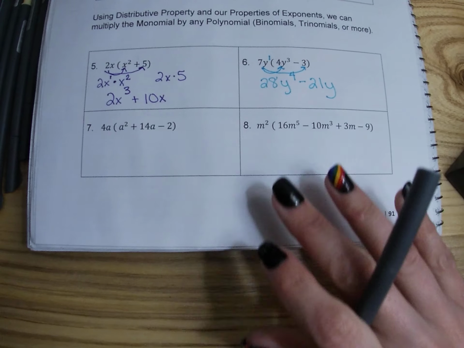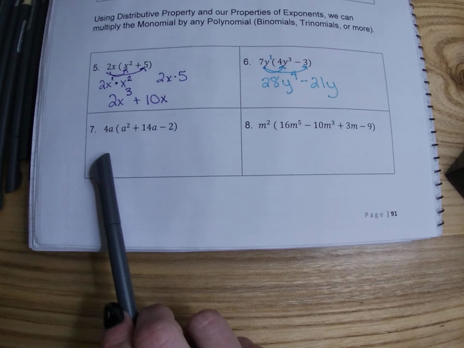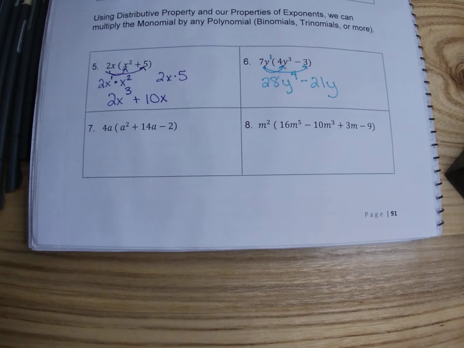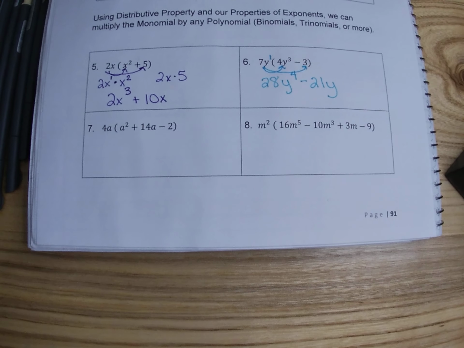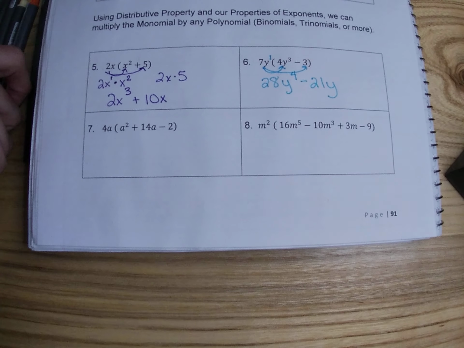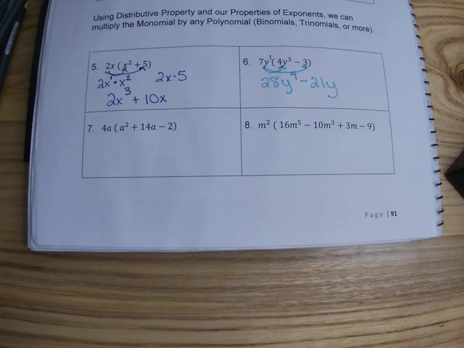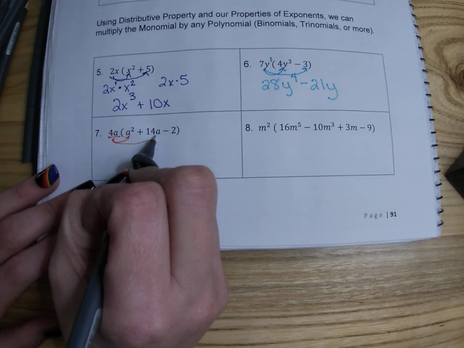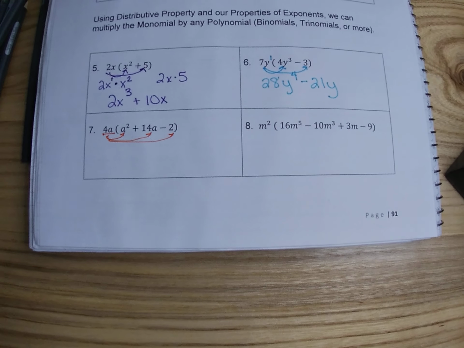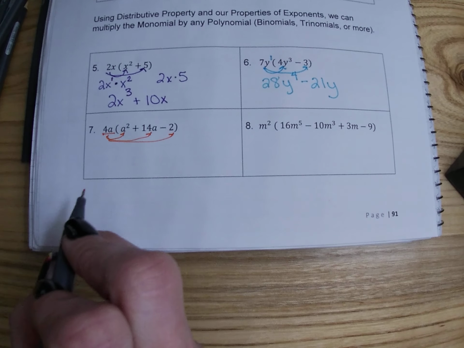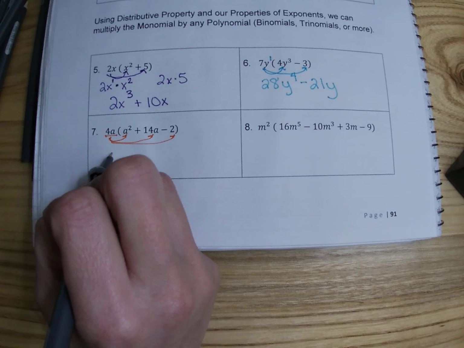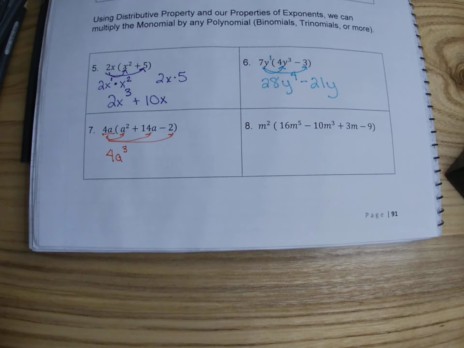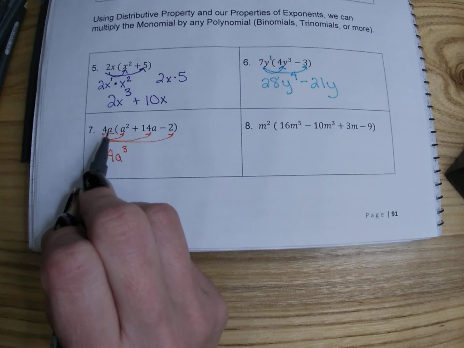Okay, so let's take a look at number 7. This time we have a monomial times a trinomial because we're multiplying it times 3 pieces. But that process does not change. We are still just going to take the monomial sitting out in front and distribute it to each piece inside the parentheses. So we're taking this 4a and passing it out to all 3 terms. If I pass this out here, 4a times a squared is just going to give us a 4a to the third. I'm adding those exponents.